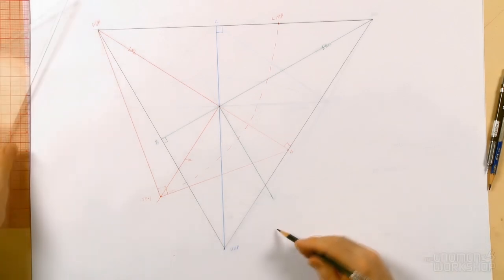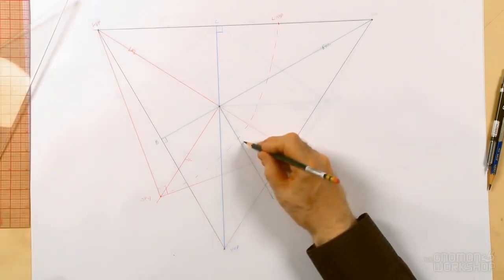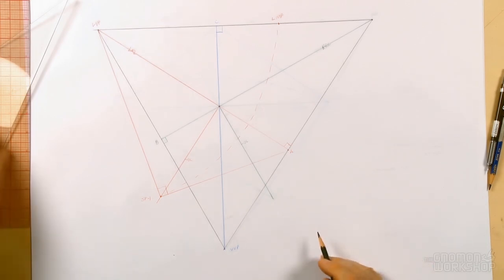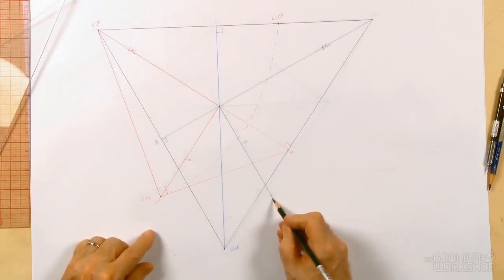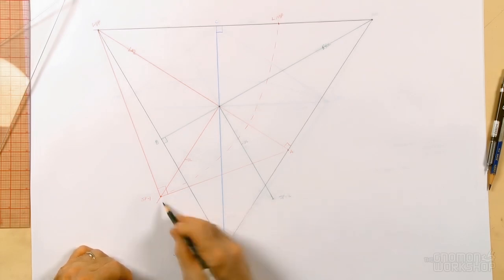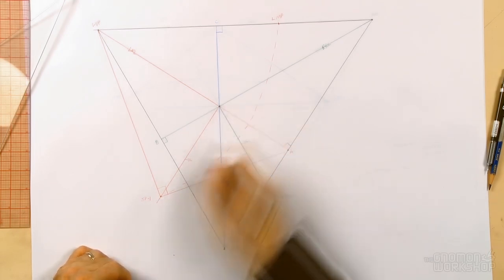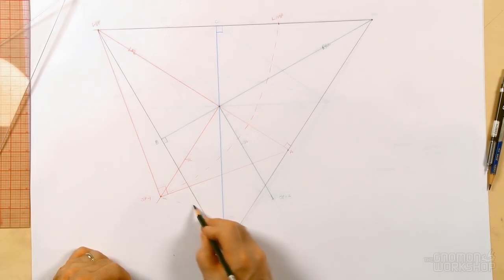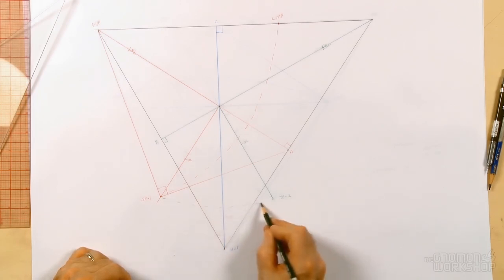So what's happening here? This green line is a distance line also. The distance lines are all really one line, again, that has been split into 3. But to find station point 2, what I need to do is just take the measurement from the center of vision to station point 1, and measure that same distance on the green line. This gives me station point 2.